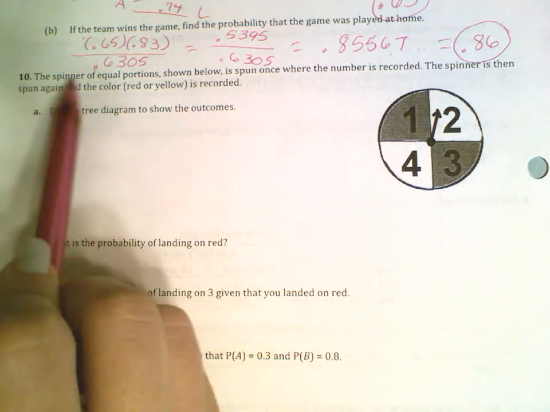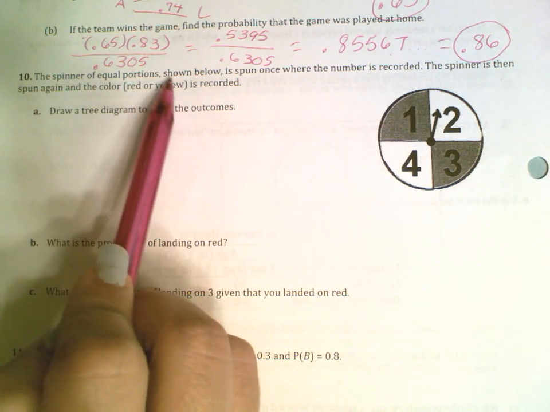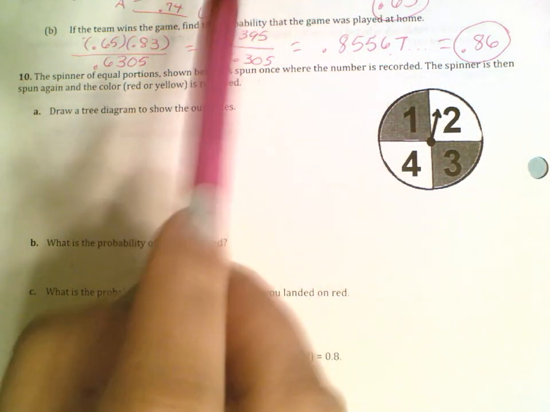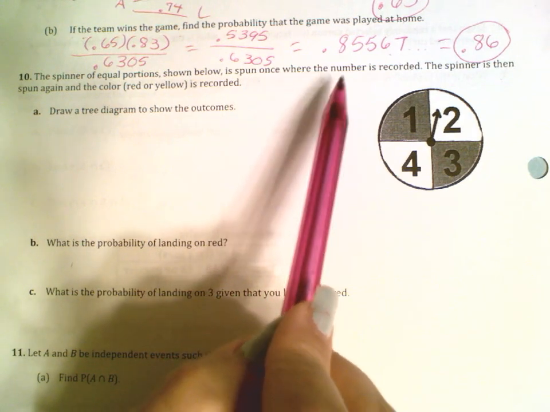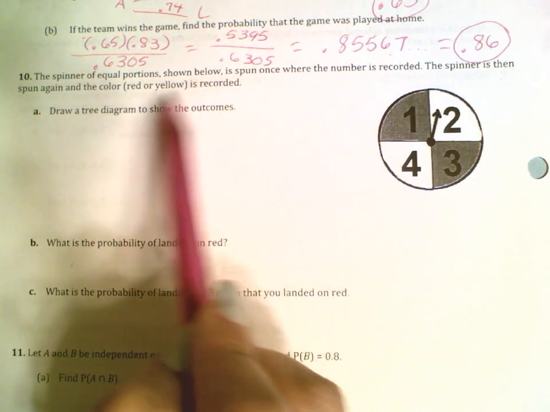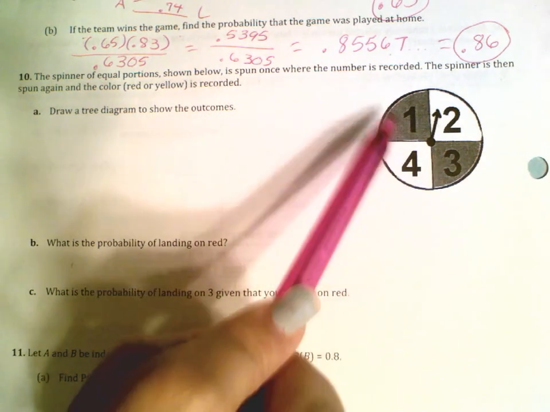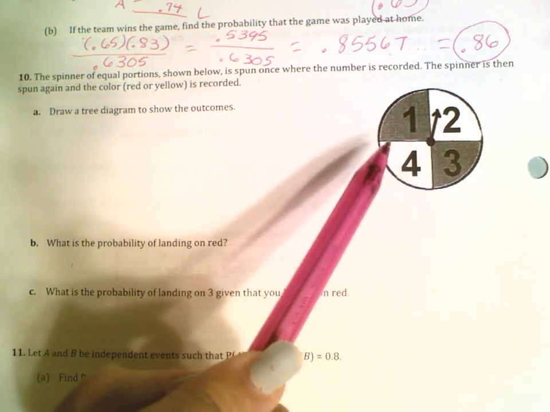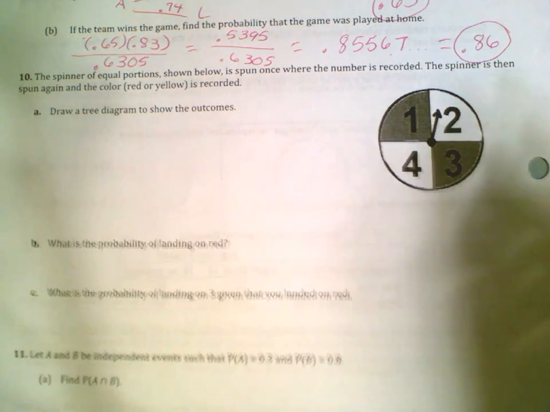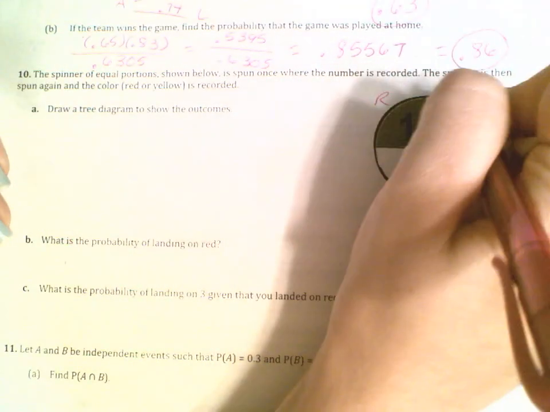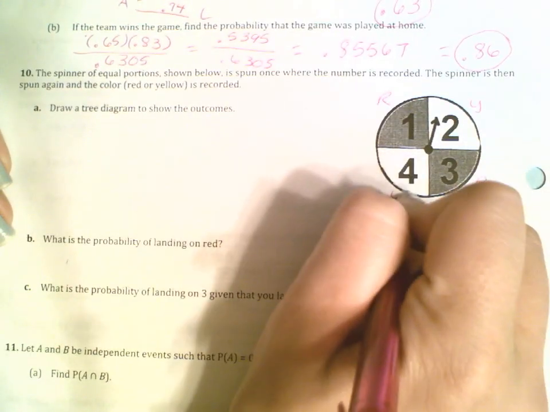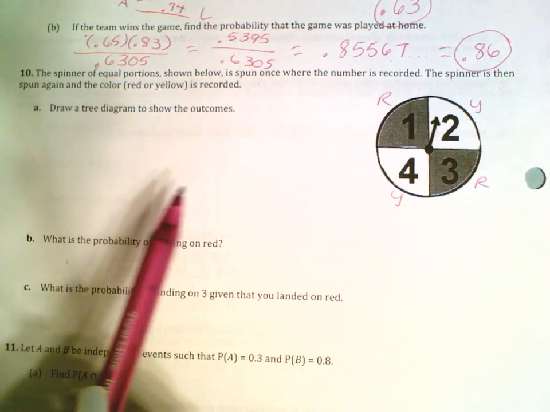For number 10, it says the spinner of equal proportions, shown below, this guy right here, is spun once where the number is recorded. The spinner is then spun again and the color, red or yellow, is recorded. The shaded ones are going to be red and the yellow ones will be the ones that are lighter. So we've got red, yellow, red, yellow. It tells me to draw a tree diagram to show the outcomes.